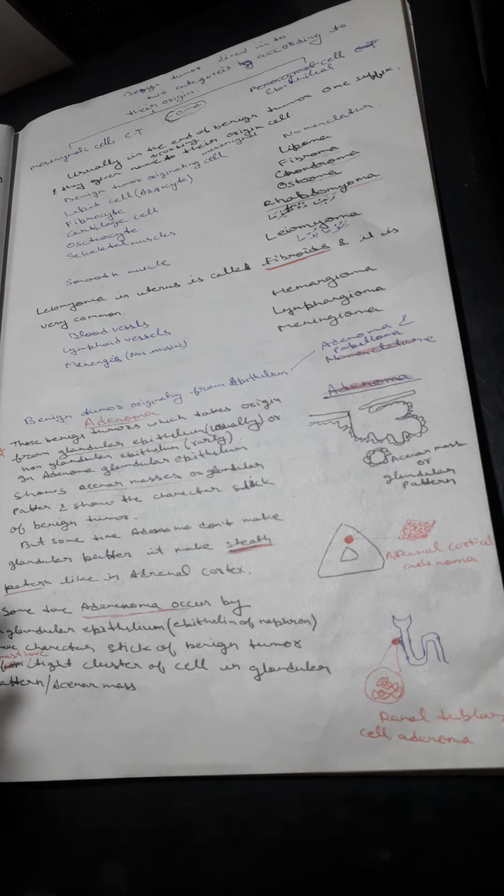But if it is developed by the epithelial cell, then we divide into two names, adenoma or papilloma. Why adenoma? If there is any relation of this neoplastic cell to the glandular shape, then it is called adenoma. And if no glandular shape formation occurs, then it is called papilloma.